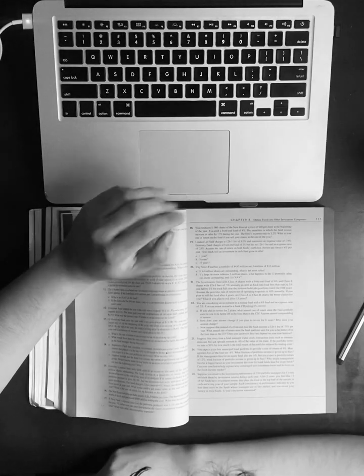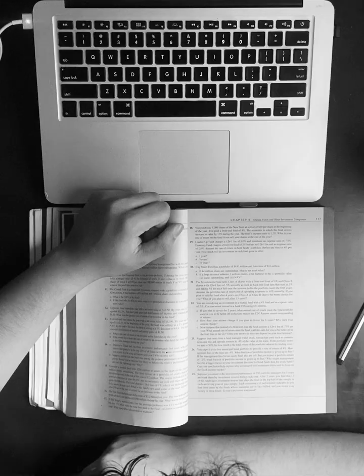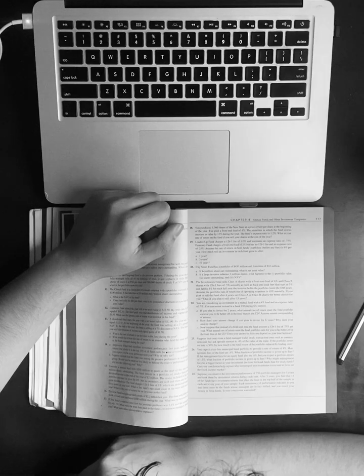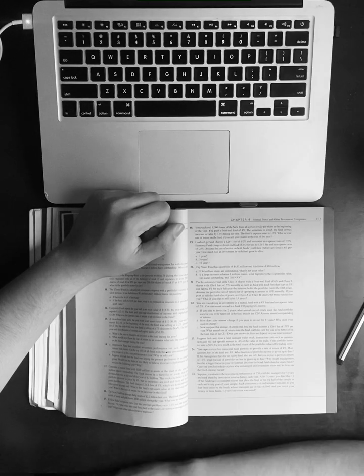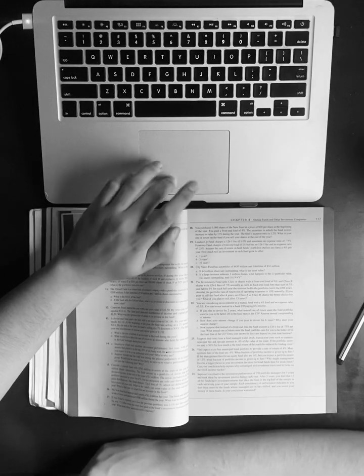Question number 19 is, a loaded-up fund charges a 12b-1 fee of 1% and maintains an expense ratio of 0.75%. Economy fund charges a front-end load of 2% but has no 12b-1 fee and an expense ratio of 0.25%. Assume the rate of return on both funds' portfolios before any fees is 6% per year. How much will an investment in each fund grow to after 1 year, 3 years, and 10 years?